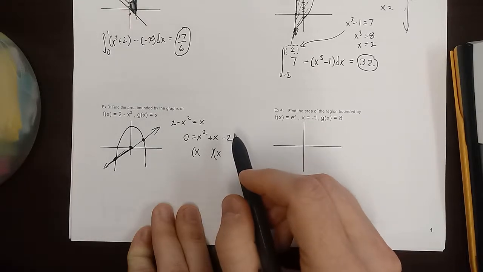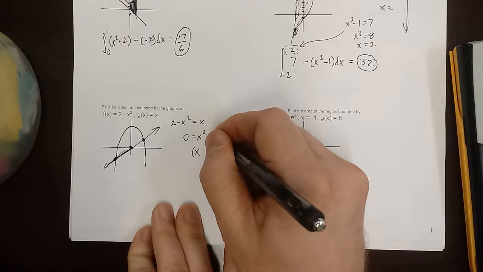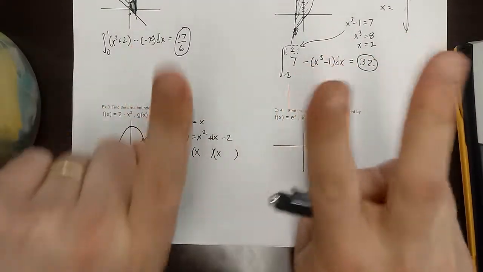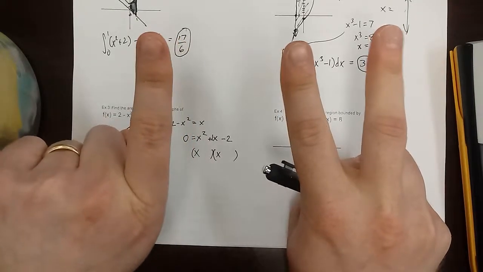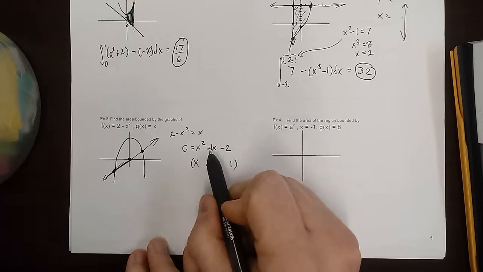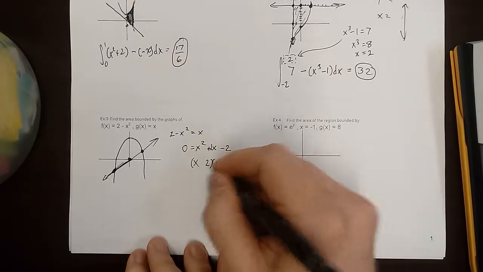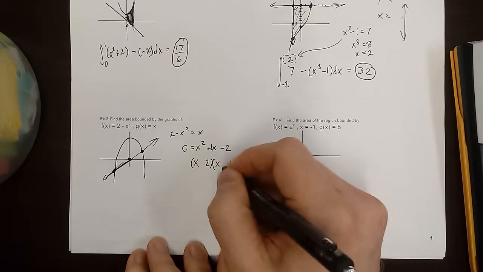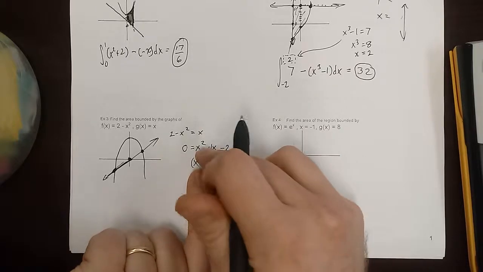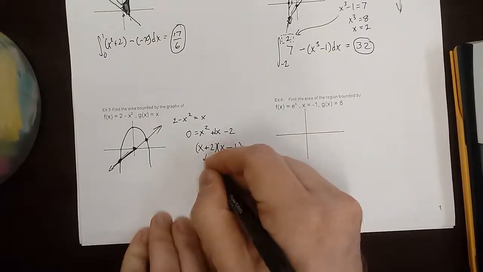I'm trying to see two numbers that multiply to negative 2 and add up to the coefficient of x, which is 1. Two numbers that multiply to negative 2 are 2 and 1, and I've got to put a negative on one of those. I need them to add up to positive 1. If 2 was negative and 1 was positive, I'd get a negative 1. I don't want that. So I'll need 2 to be positive and 1 to be negative.